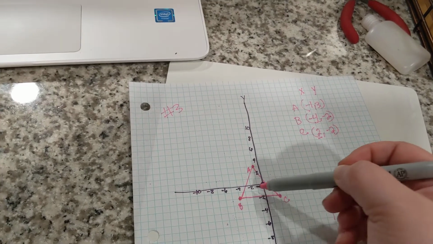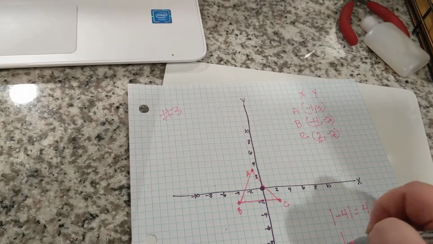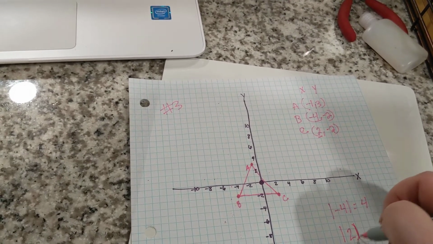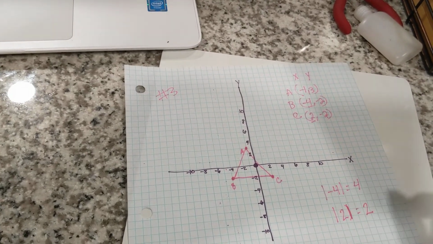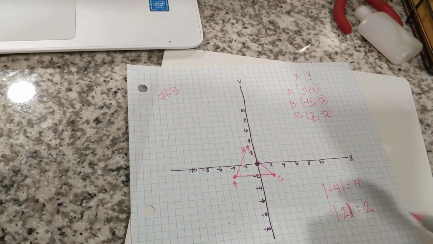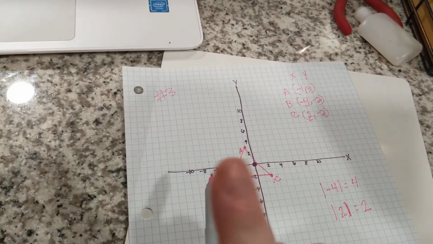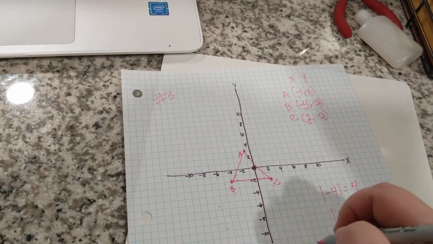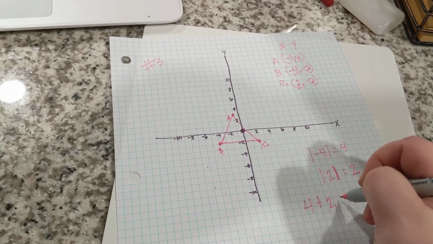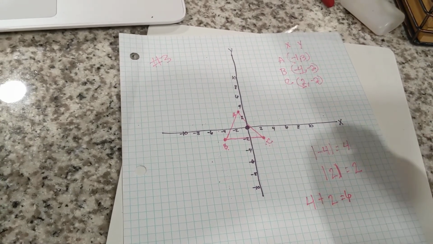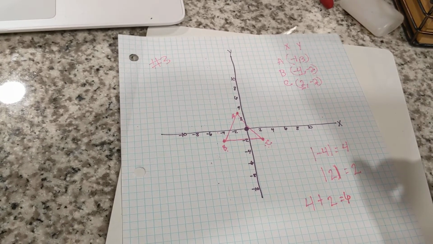Absolute value of +2 equals 2. Now, because the points are in different quadrants, I'm not going to subtract, I'm going to add 4 plus 2, and that gives me 6 units. Okay, that is the answer.